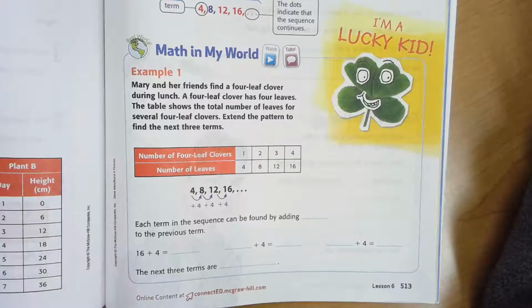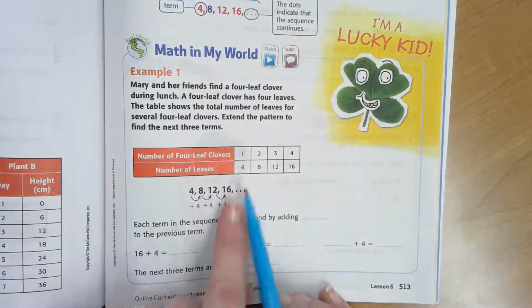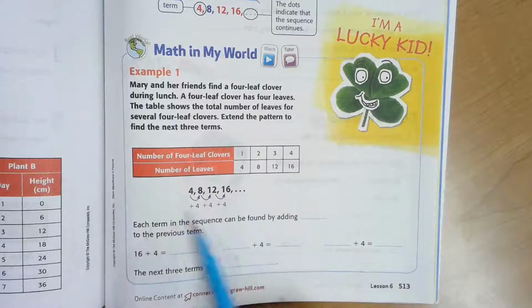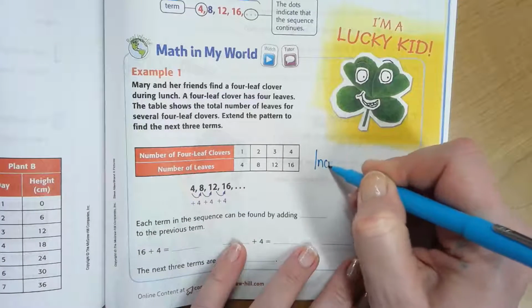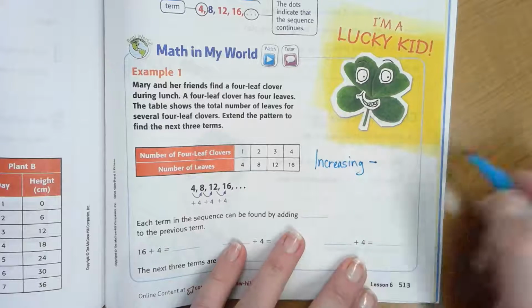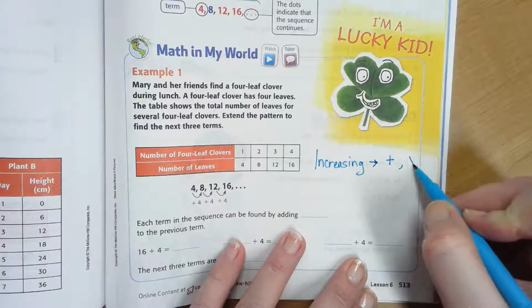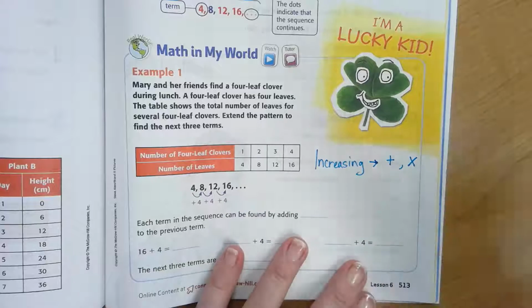The table shows the number of leaves for several 4-leaf clovers. Extend the pattern to find the next 3 terms. So our pattern goes 4, 8, 12, 16. Notice an increasing pattern, a pattern that goes up. We can either add or multiply. Those are the 2 ways to make a pattern increase.